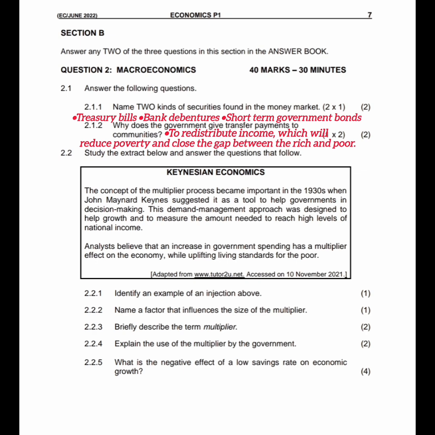2.2.1, identify an example of an injection above. So here the injection they are talking about is the government. So here they say analysts believe that an increase in government spending. So this government spending is our injection, right? And then 2.2.2, name a factor that influences the size of the multiplier.